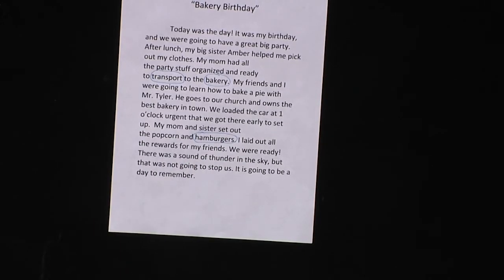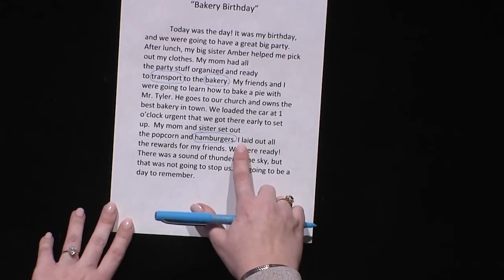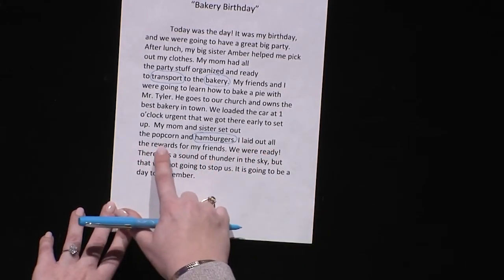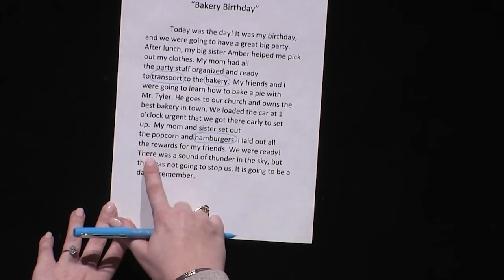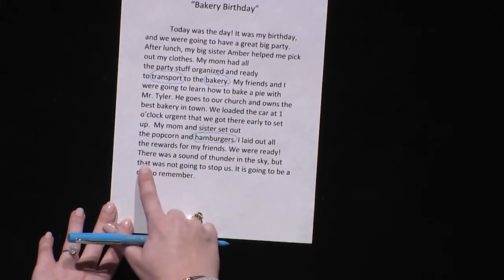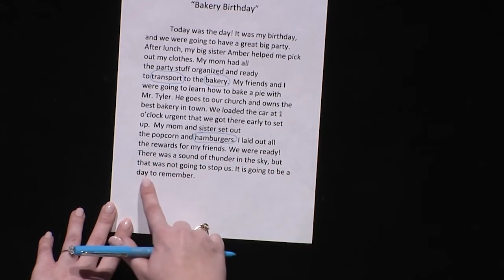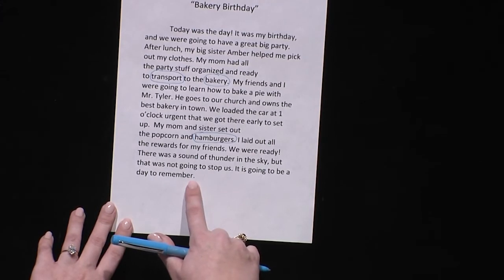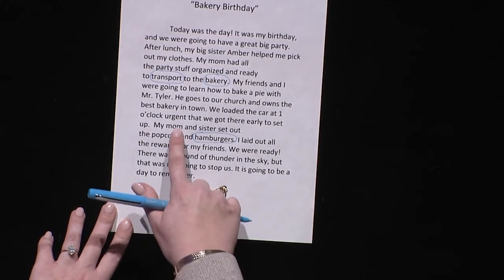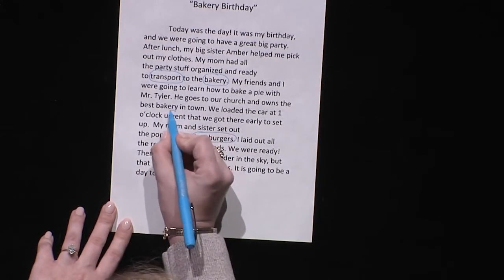Our last word was urgent. Can you find the word urgent? Maybe we missed it. Oh, that's right, I see it here too. It was sneaky.